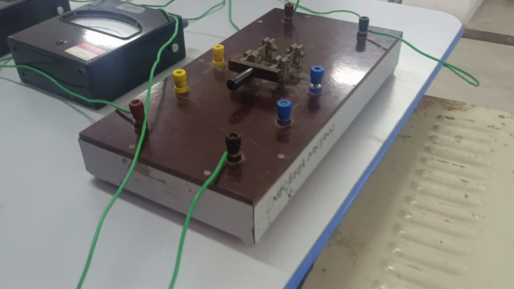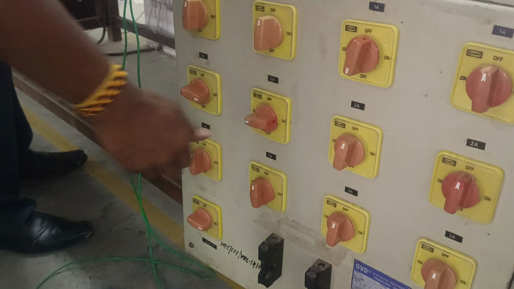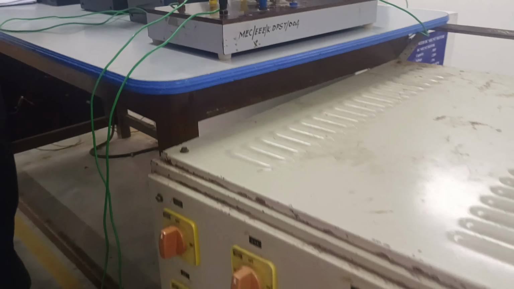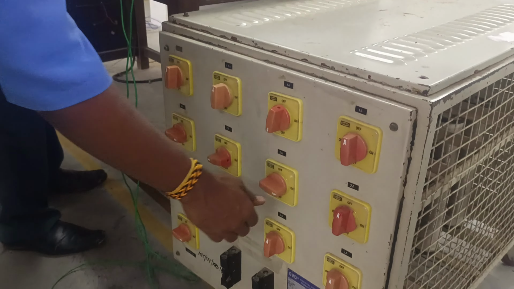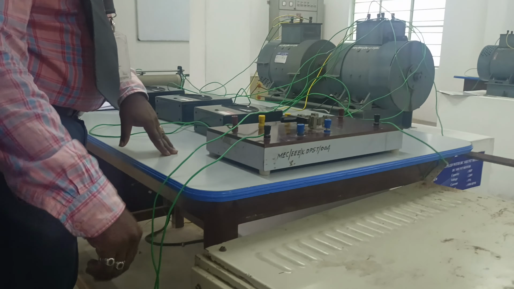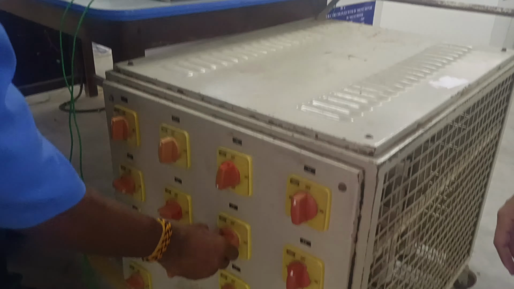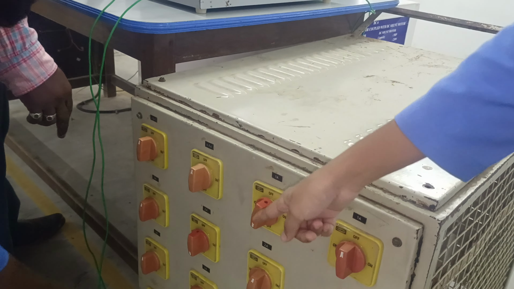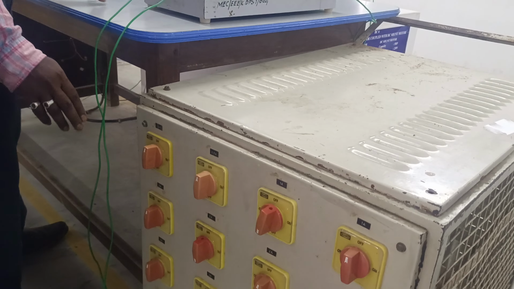Similarly you can apply another load. Yeah, that also we noted. You can apply further loads up to 10 ampere, and the corresponding readings have been noted. Then you can remove the loads one by one. Remove all the loads. Then you can switch off the main also.